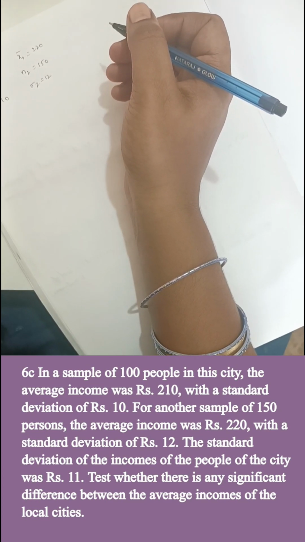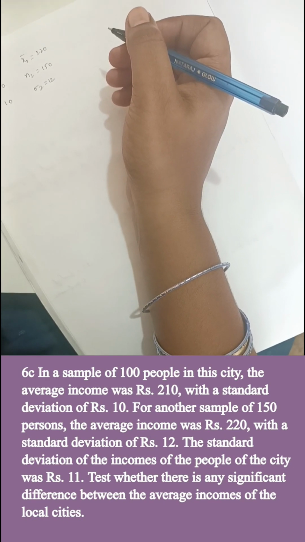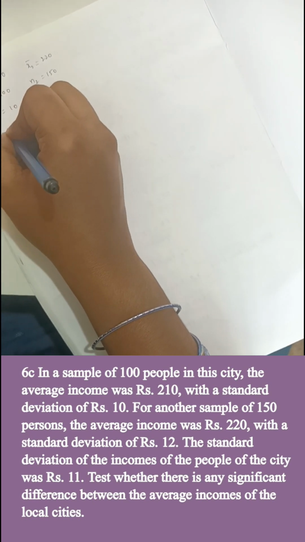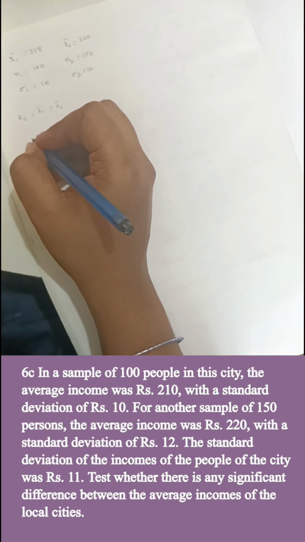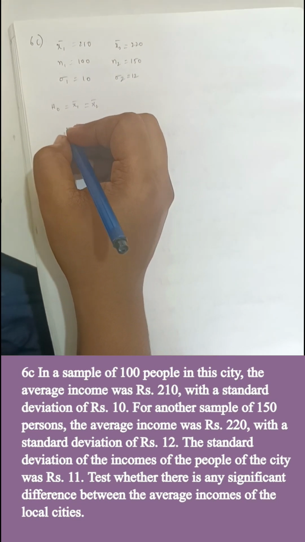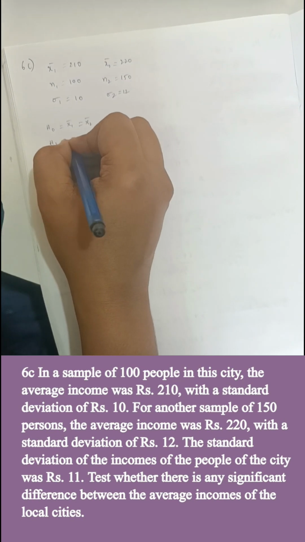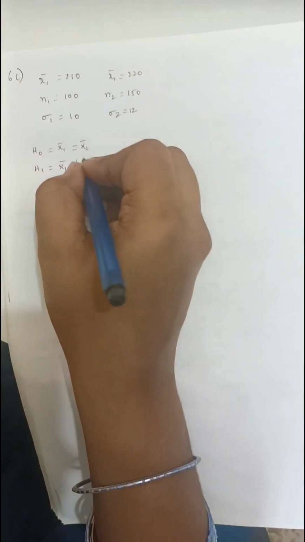Test whether there is any significant difference between the average incomes of the localities. So here take H naught: x1 bar equals x2 bar. Then H1: x1 bar is not equal to x2 bar.